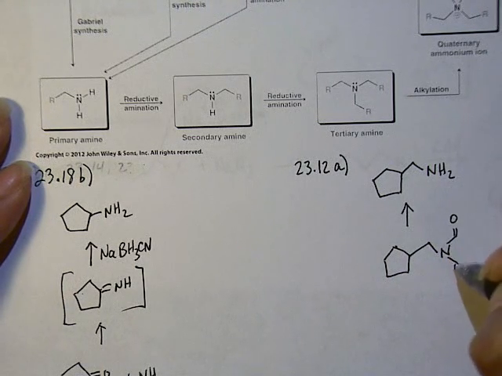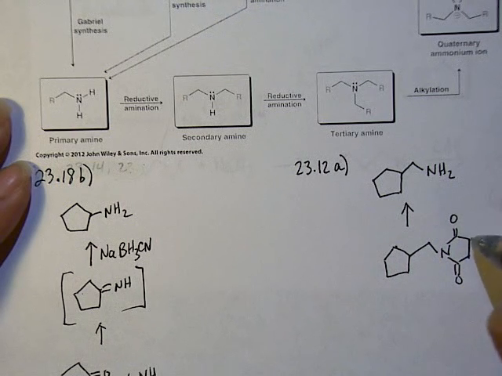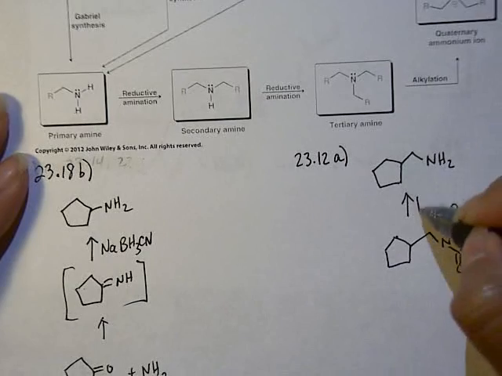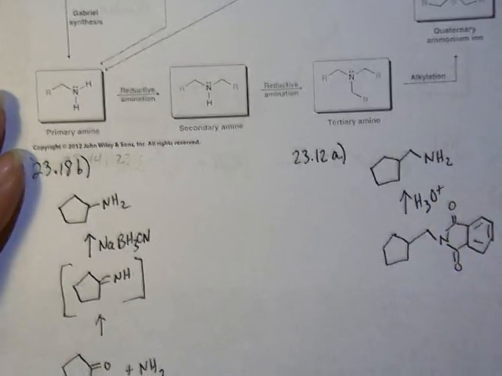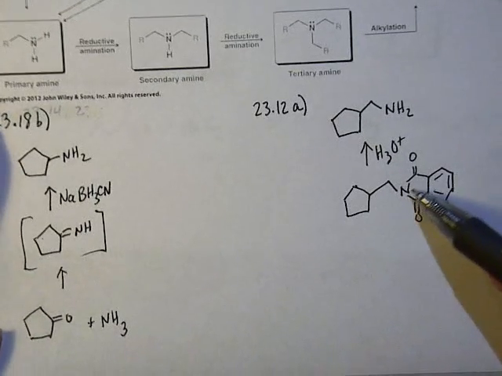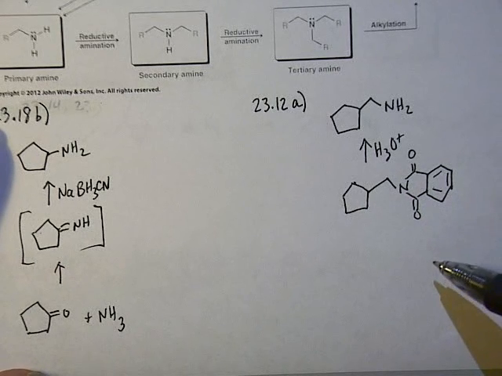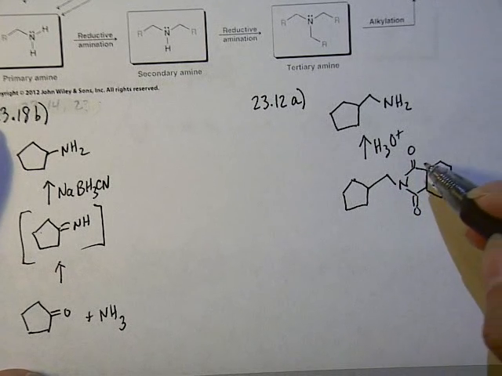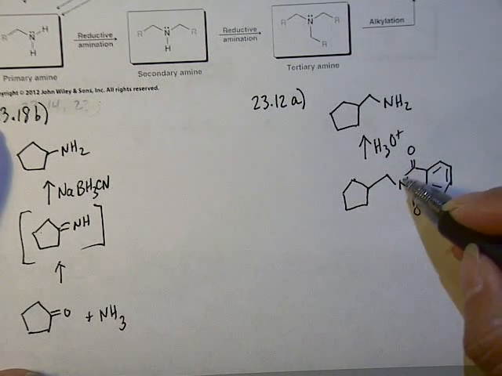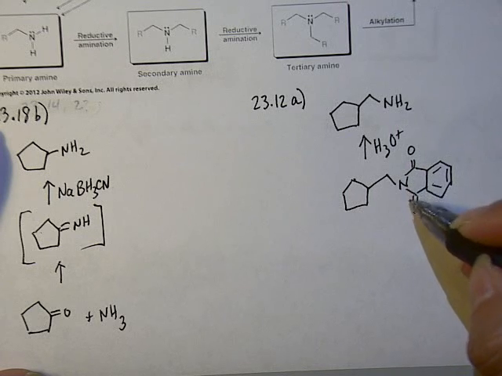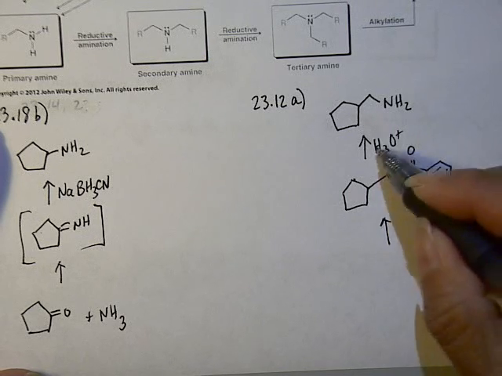So this nitrogen would be trapped in this protecting group, and you could just easily hydrolyze it to release the imide functional group by hydrolyzing this amide bond and this amide bond. All right, so that's the hydrolysis step.